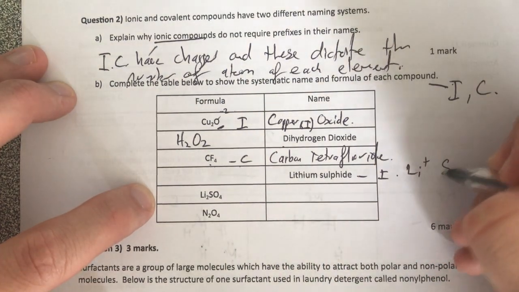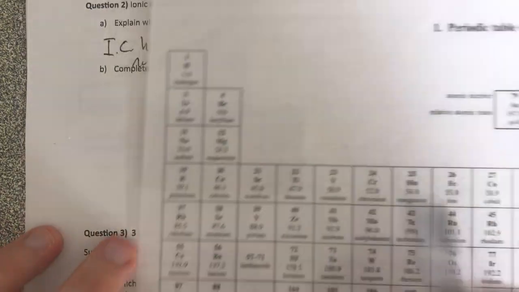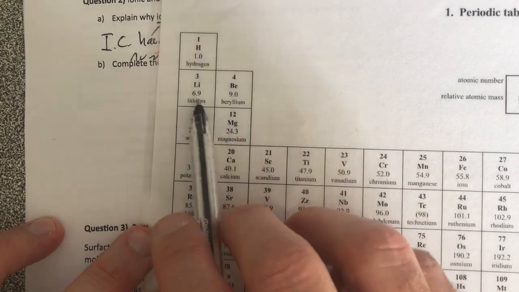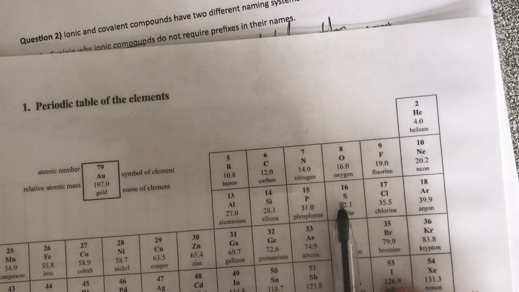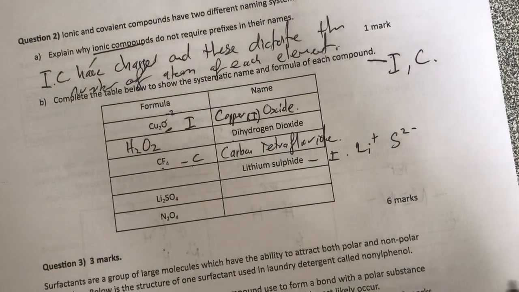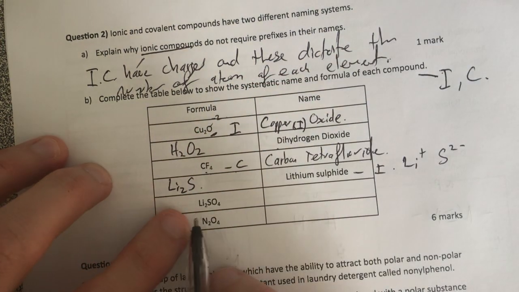Lithium is 1 positive, sulfide is 2 negative. The reason we know that, lithium is in group 1, so therefore it's going to lose 1 electron, become positive 1. Sulfur is in group 6, so it's going to gain 2 electrons, end up as 2 negative. So therefore my formula here will be Li2S.